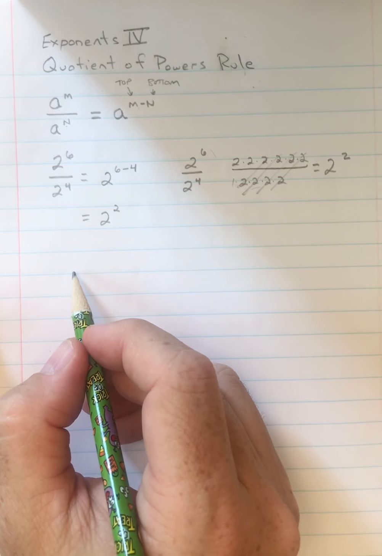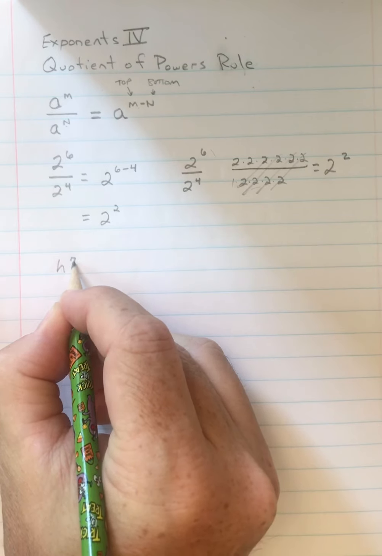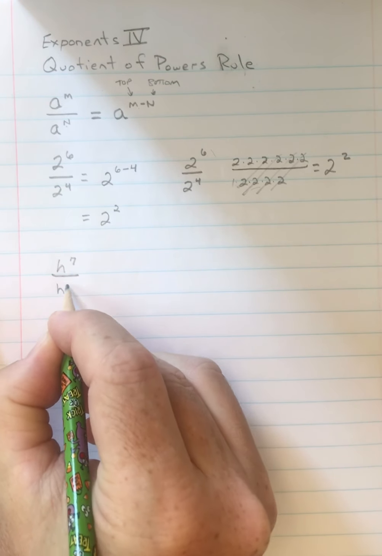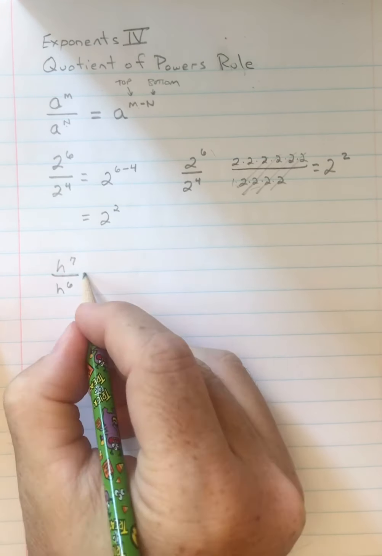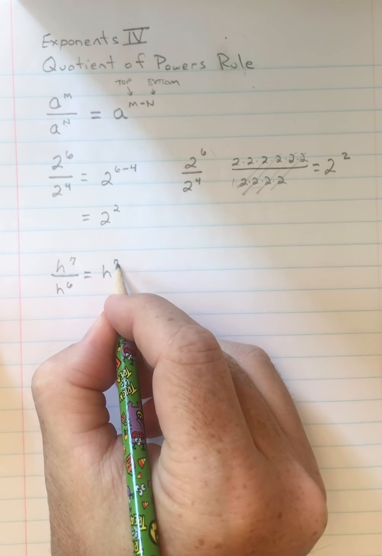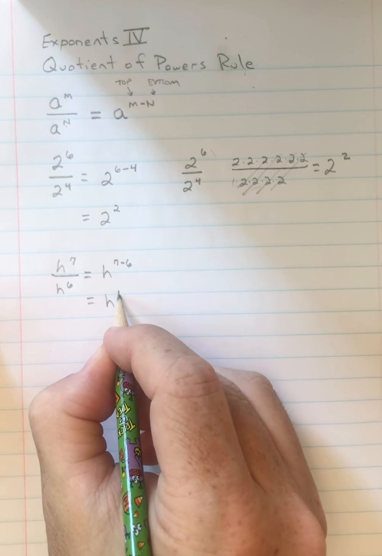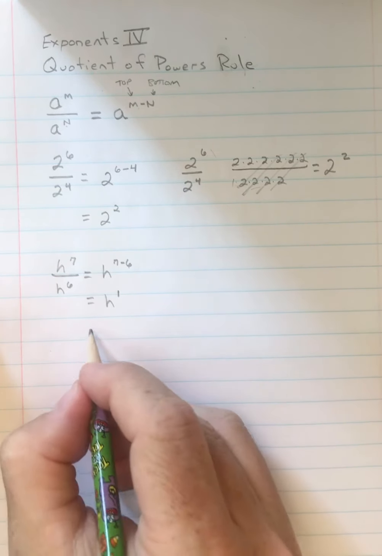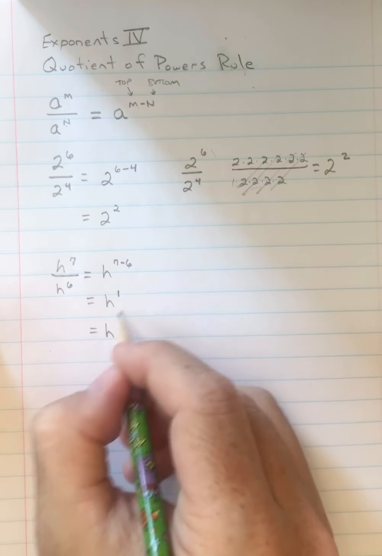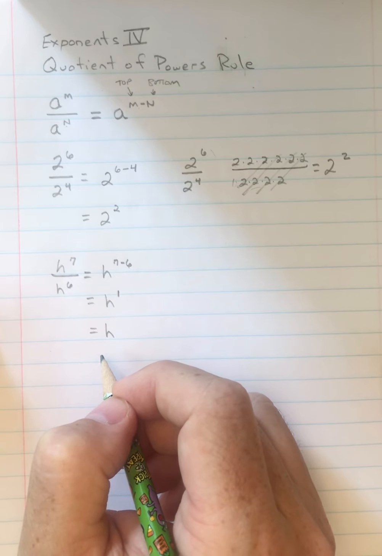Let's give a couple examples here. Let's say I had h to the 7th over h to the 6th. Well, that's going to be h to the 7 minus 6, and that's h to the 1st power, which of course is just h. Anything to the 1st power, usually we put with no exponent.